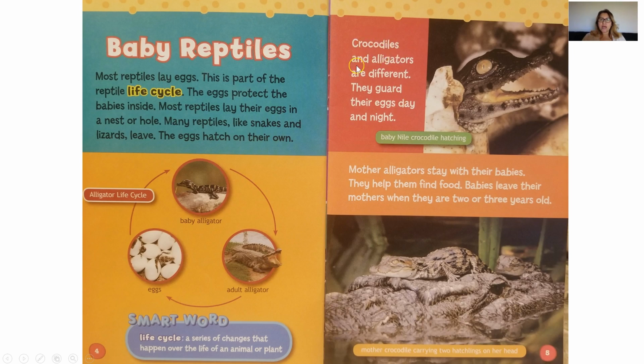Okay, crocodiles and alligators are different. They guard their eggs day and night. Baby Nile crocodile hatching. So this is a baby crocodile hatchling, and this is a baby alligator. It says that crocodiles and alligators are different. Okay, they kind of look similar, boys and girls, but they are different. So here is the baby alligator, and here is the baby crocodile.